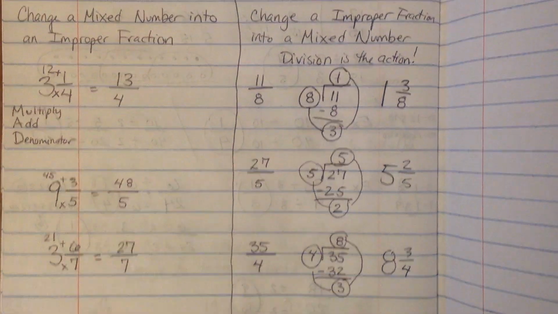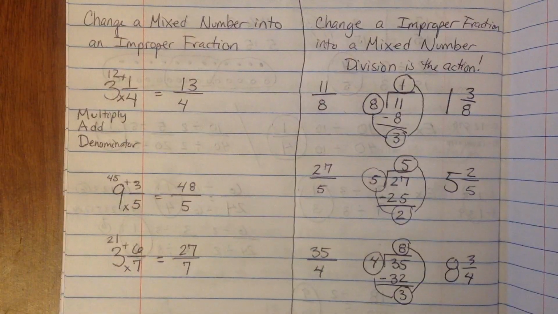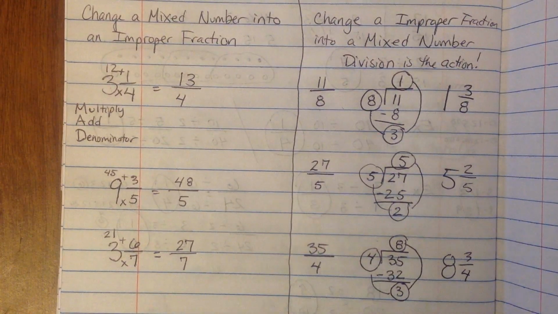And so that is going from an improper fraction into a mixed number. So make sure you have these notes written down, make sure you have all those examples copied, and make sure you have them out in front of you while you're practicing this topic.